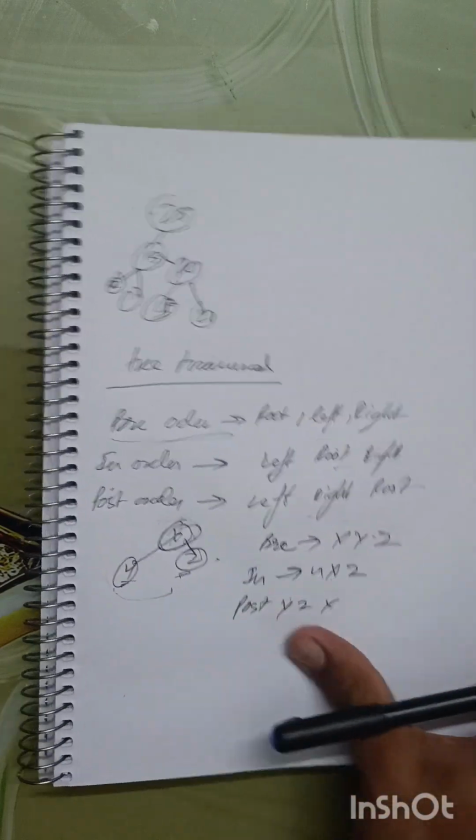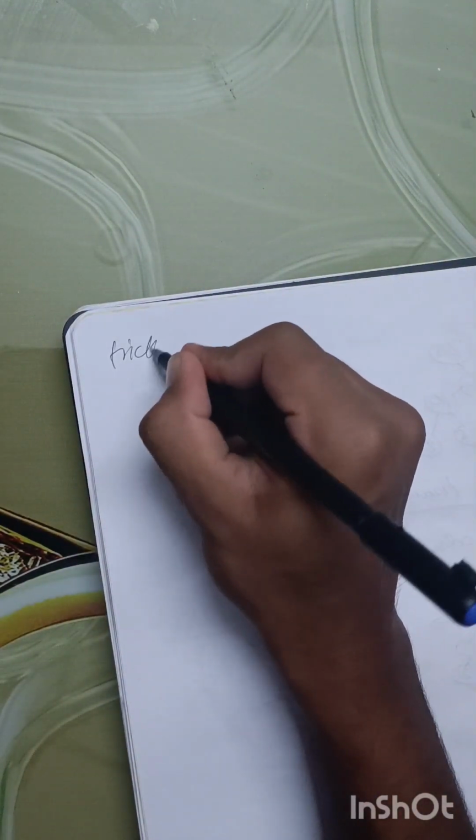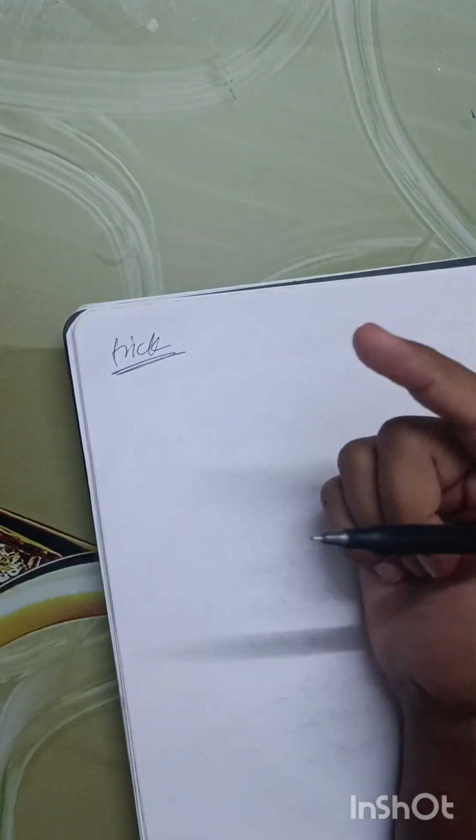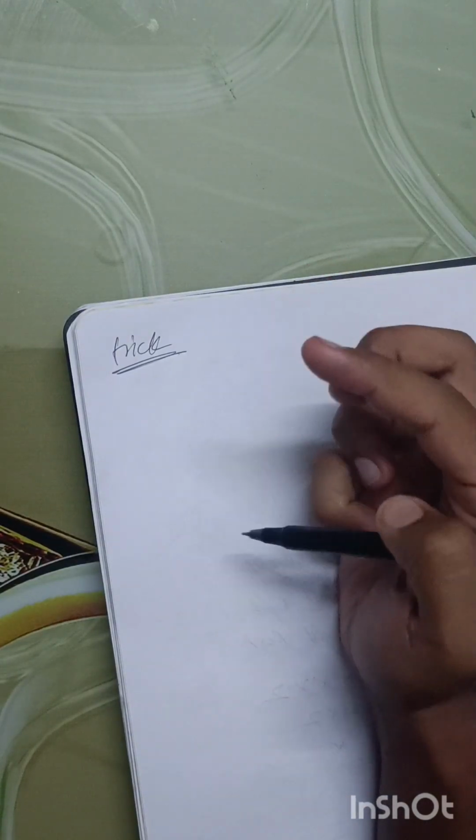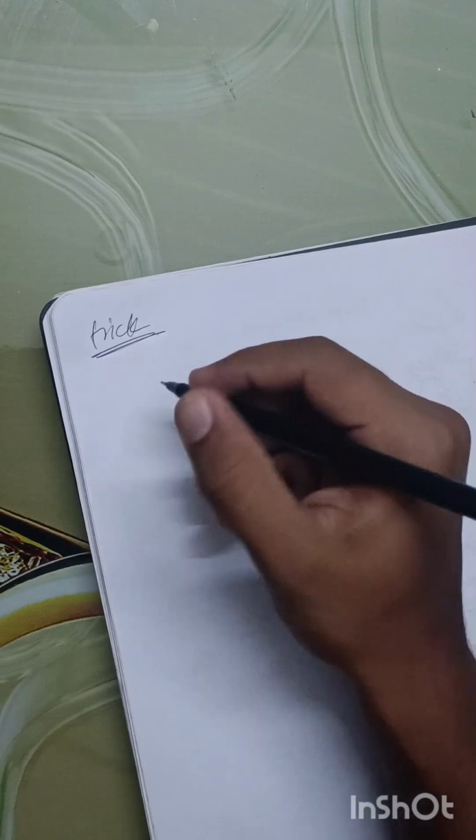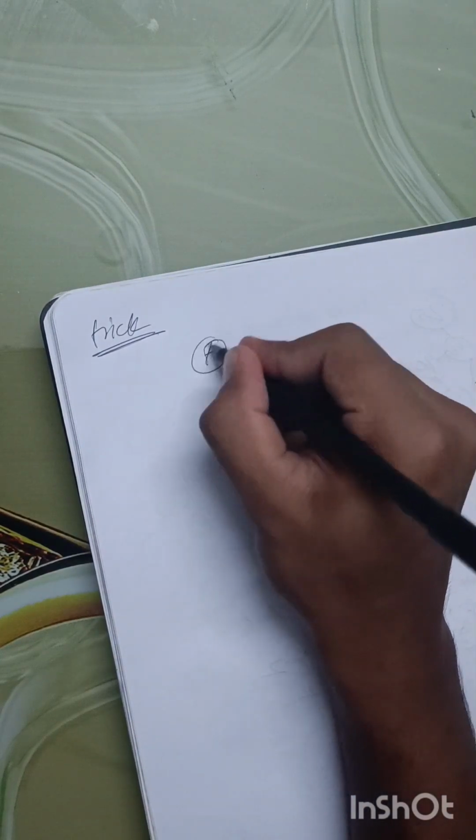Okay, but this is an easy example. If they ask a hard question, I have a trick. So this is to find pre-order, in-order, post-order. You can find this using an easy trick. So I'll show you. So first let's make the nodes.